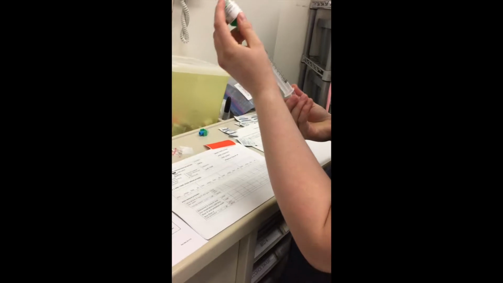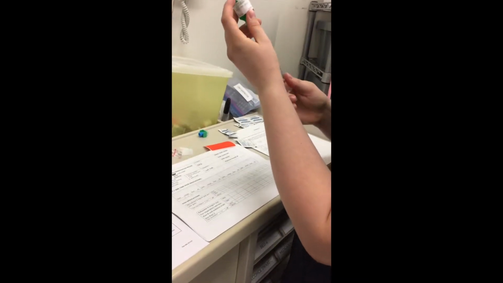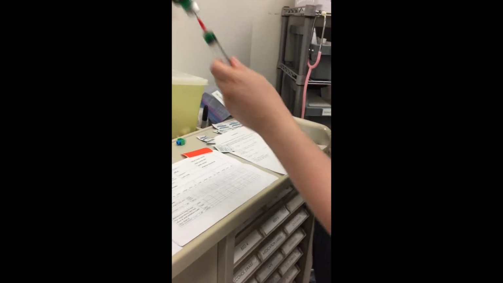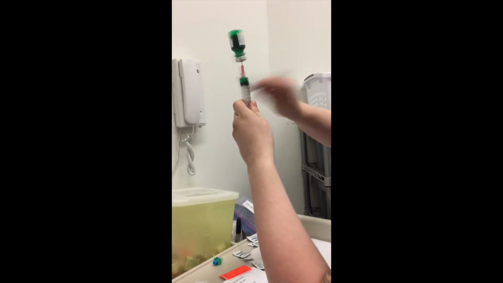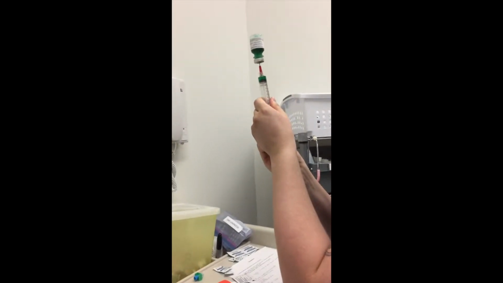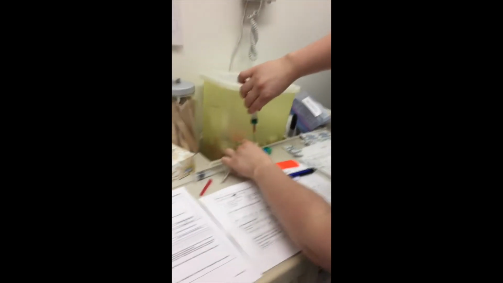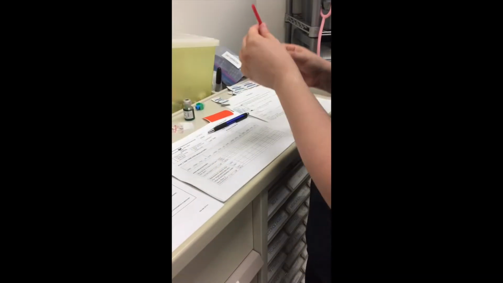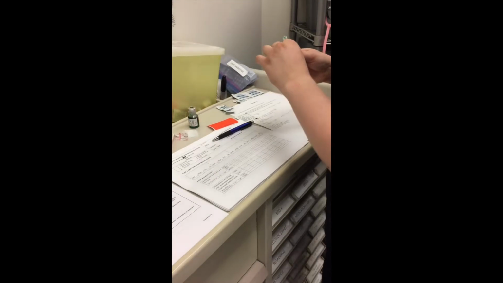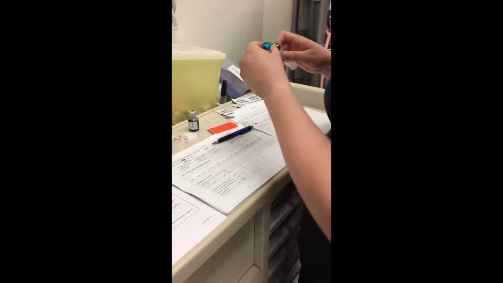So now I want to make sure I'm getting 1 ml out of here. Okay, I've got 1 ml of naloxone. I'm going to scoop to recap. And then now I want to put it on this cool little guy right here.